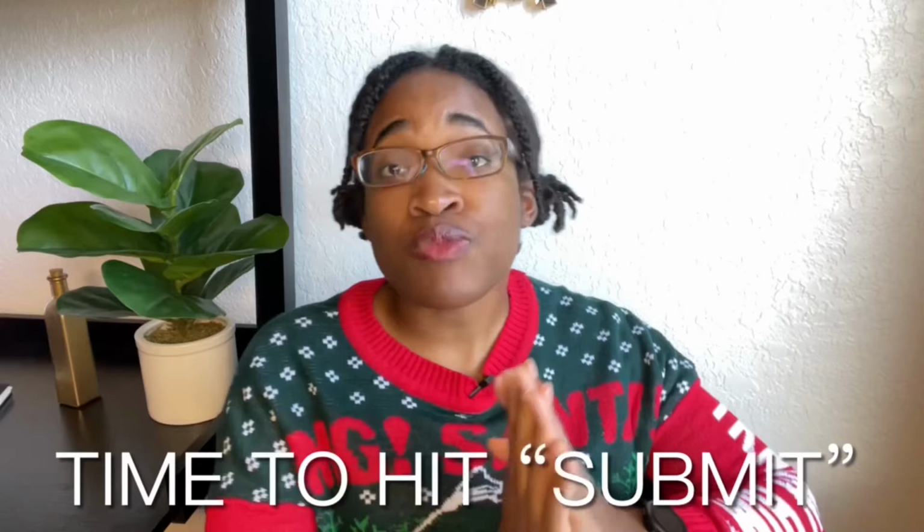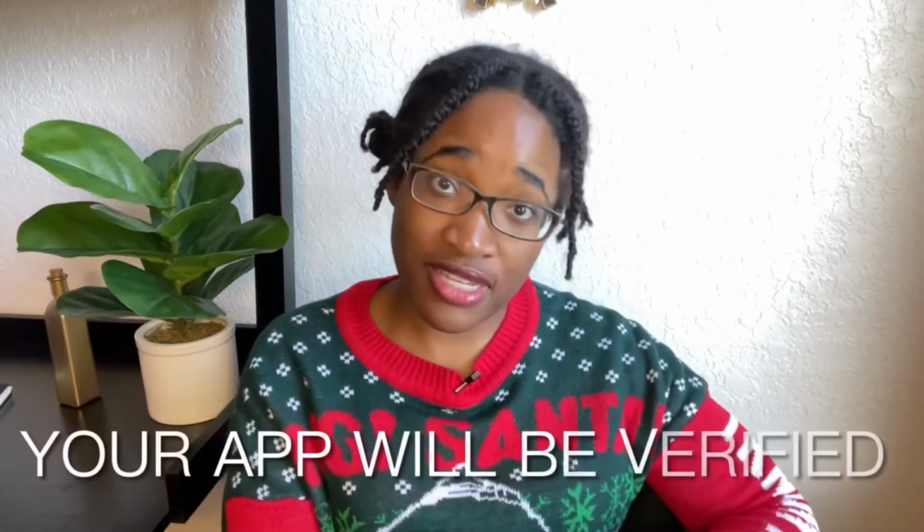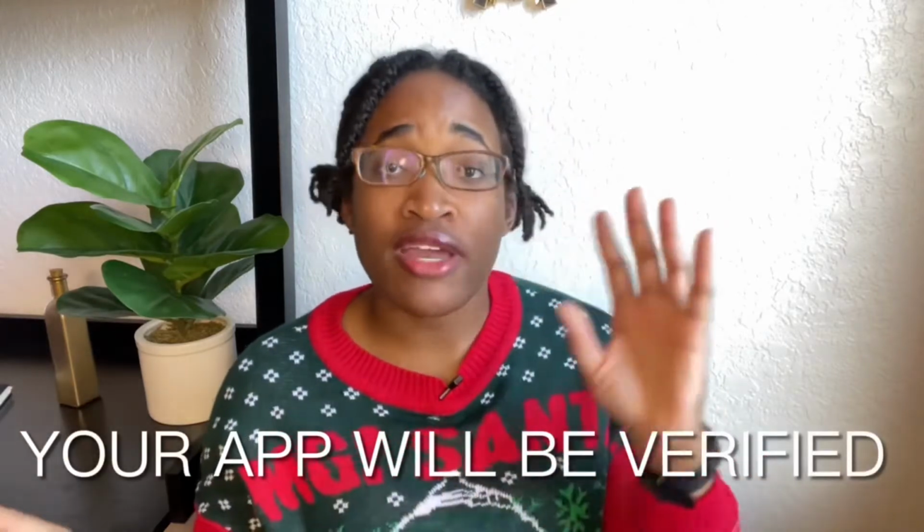Next, your application will go through a verification process. This is where their system will check all of the test scores that you sent in. They make sure that all of the classes that you uploaded and said that you took are true, and they just make sure that your application is correct. This process can take several weeks.